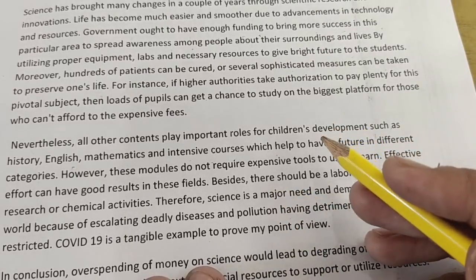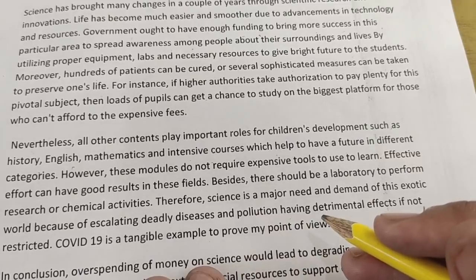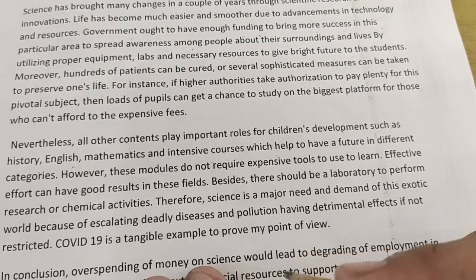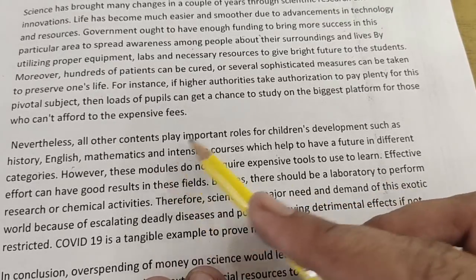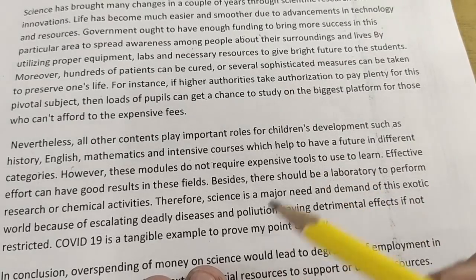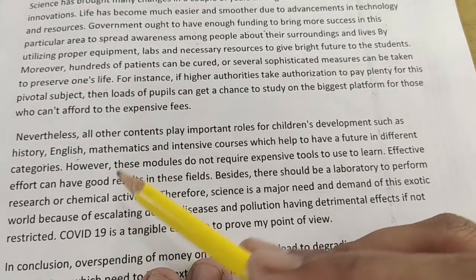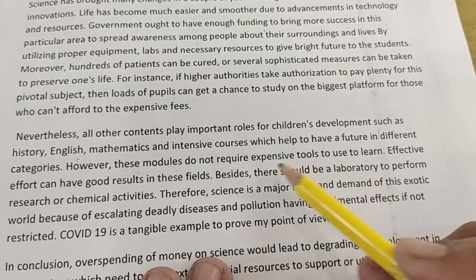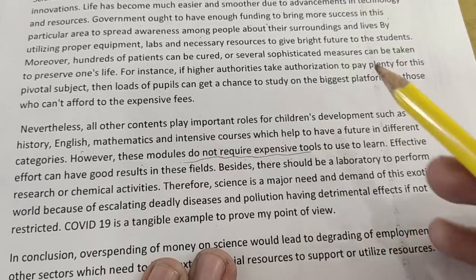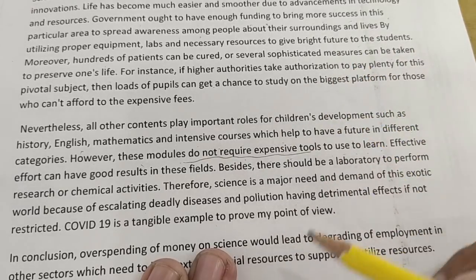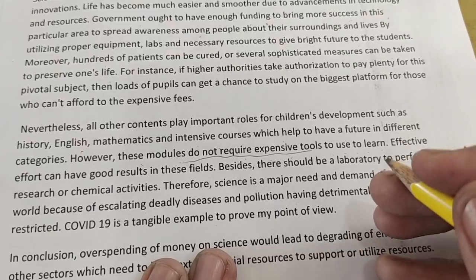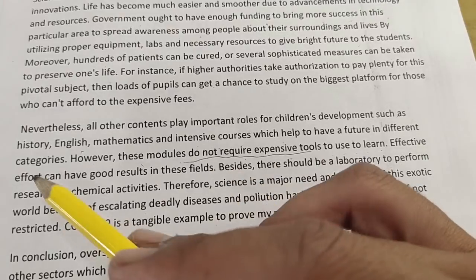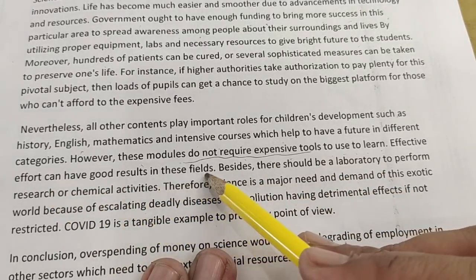They can work as a bank manager, or a shopkeeper, or a plumber or something else. Through these courses they can enhance their career. However, these modules don't require expensive tools to learn. I mean there is no need of expensive equipment or lab or resources. I think there is just a need of proper effort, which I have written here. Effective effort can have a good result in these fields.